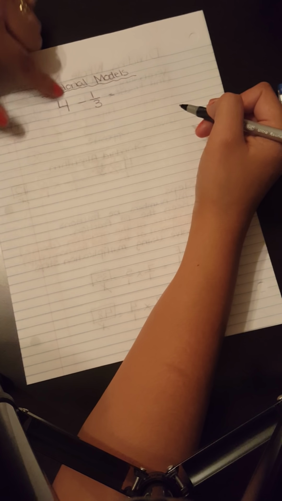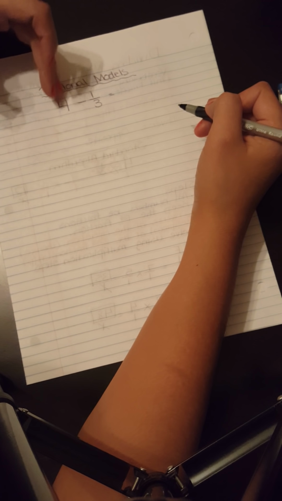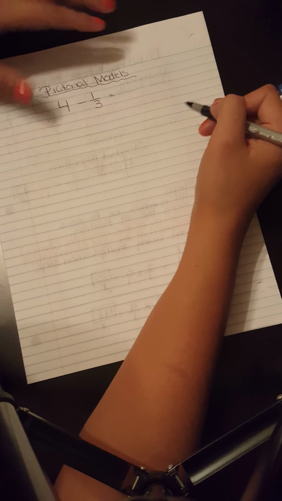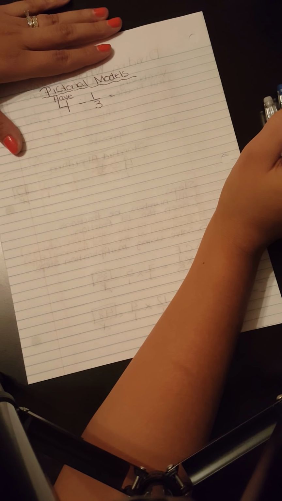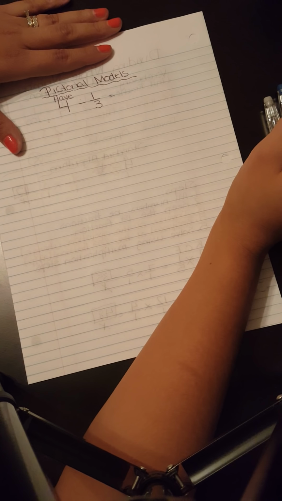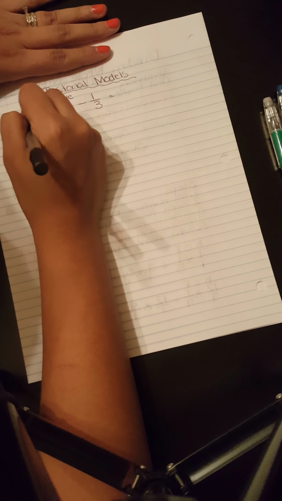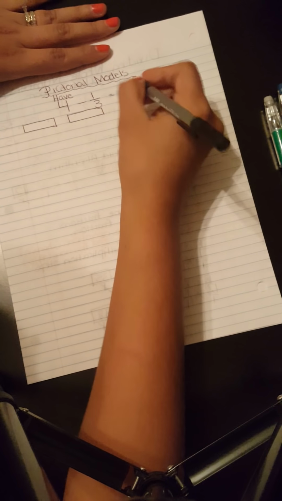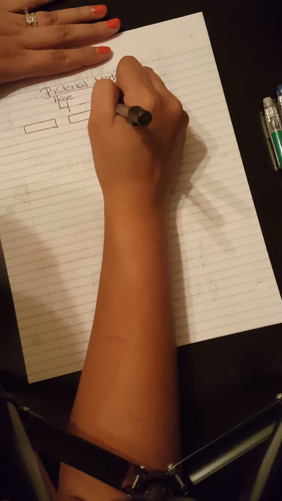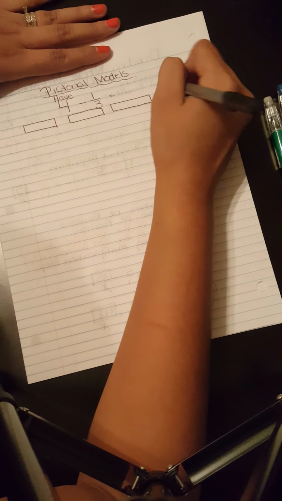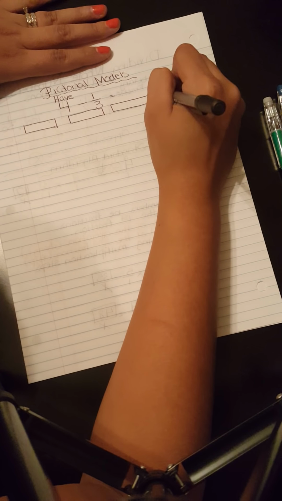So the whole number, and not necessarily the whole number, but the very first number in a division problem tells us what we have. I went to the store, I bought 4 chocolate bars. So that's what I have. I have 4 whole chocolate bars. So let me go ahead and draw that. 1 whole chocolate bar, 2 whole chocolate bars, 3 whole chocolate bars, and my last chocolate bar, 4 whole chocolate bars.